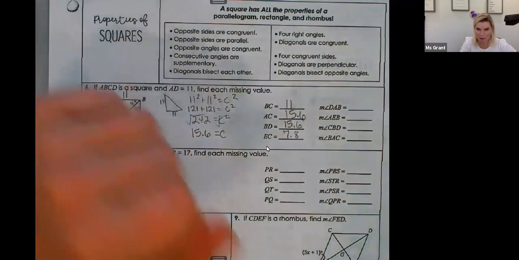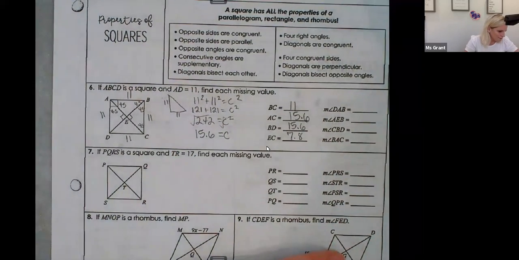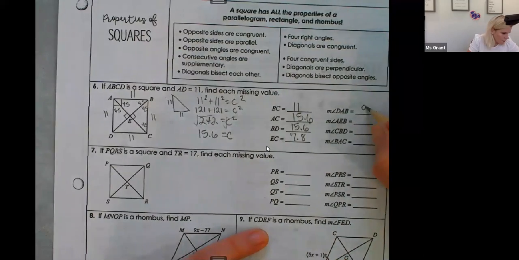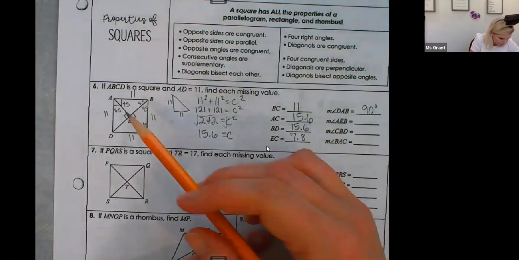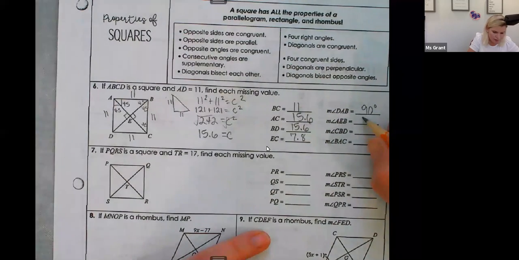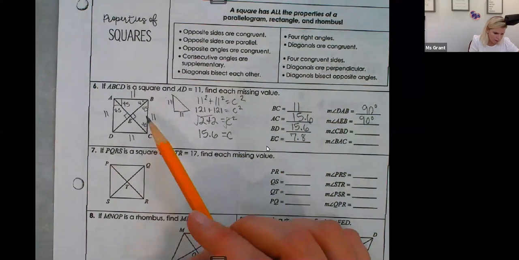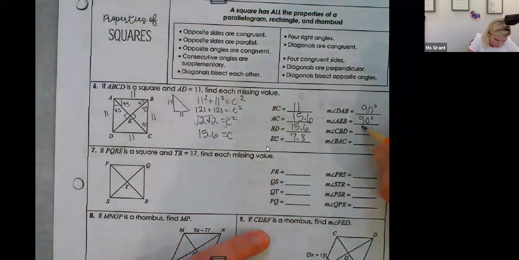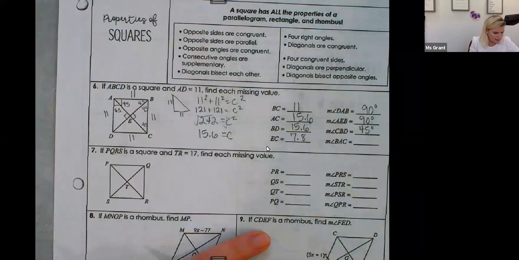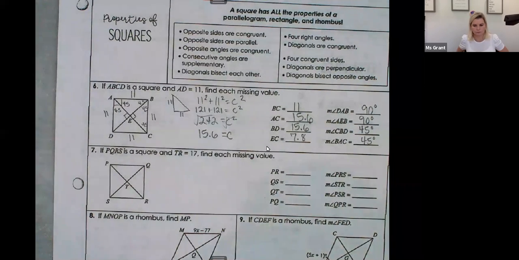But here's DAB, measure angle DAB, 90 degrees. AEB. Oh, it's also a central angle, 90 degrees. CBD. Oh, it's 90 cut in half. CBD, right here, 90 cut in half. And BAC, 45. Okay. That's 6. We're going to do the evens. We're going to do 8 and 10.